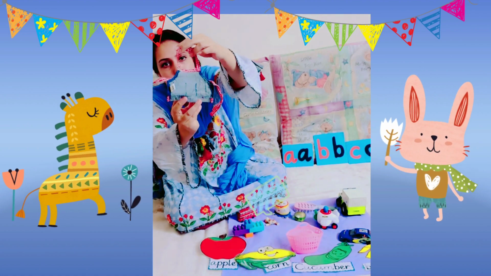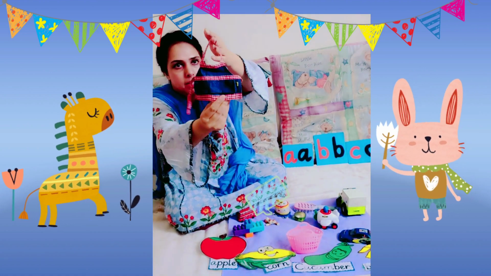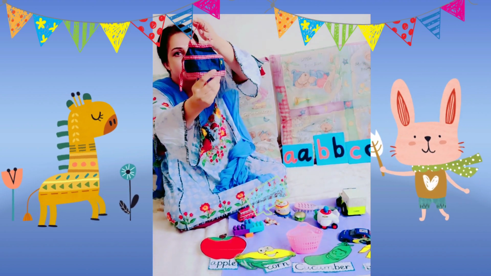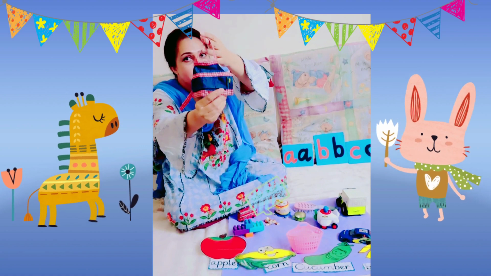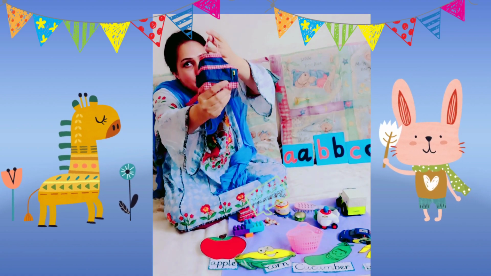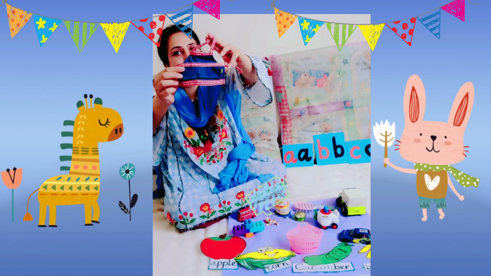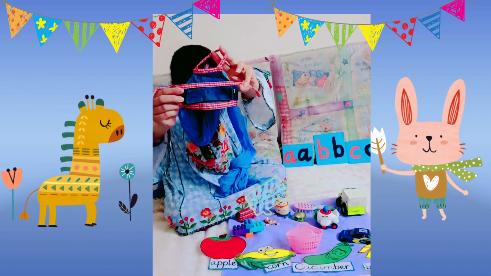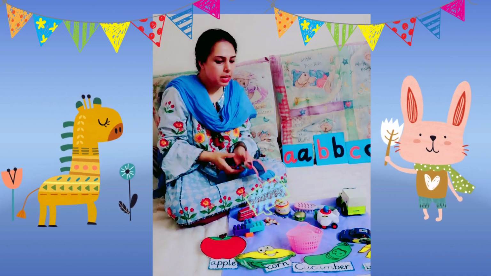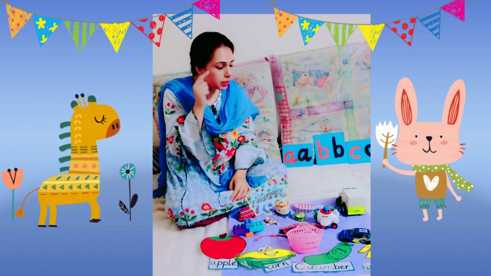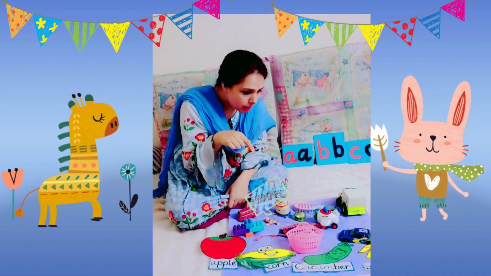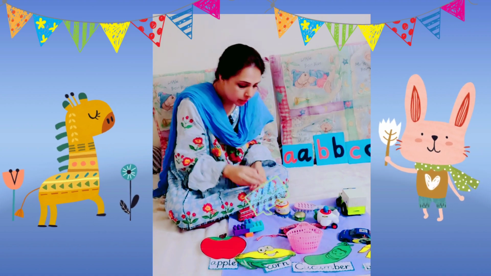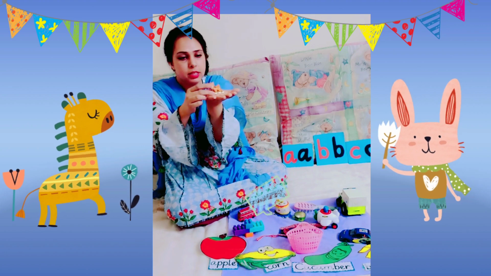I'm going to show you from this side so you can see it. It's in my hand. That is apron. Apron.